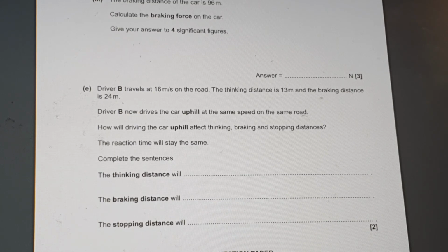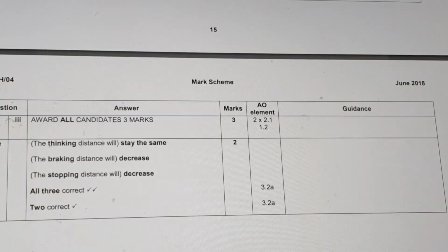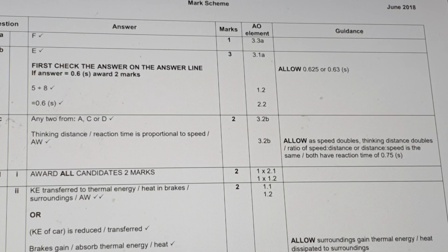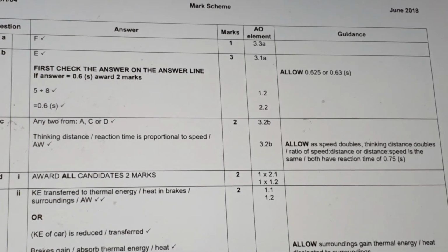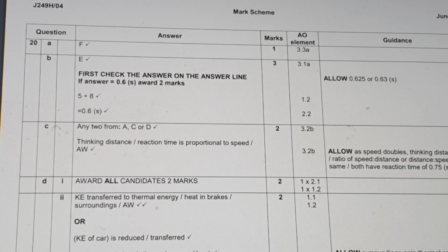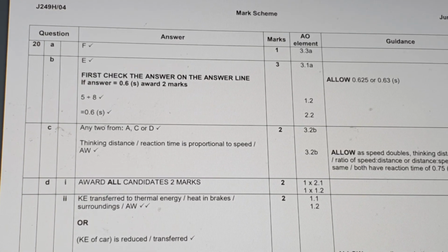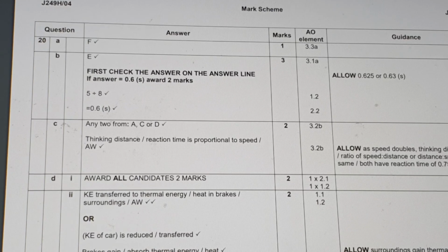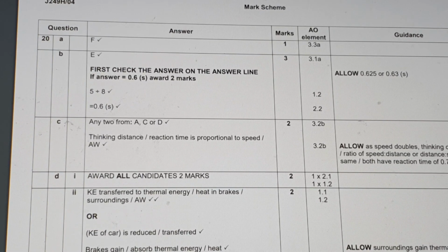All right, let's have a look at the mark scheme. Question 20. Okay, so it's F, on the icy road. E is the one that was 5 divided by 8.